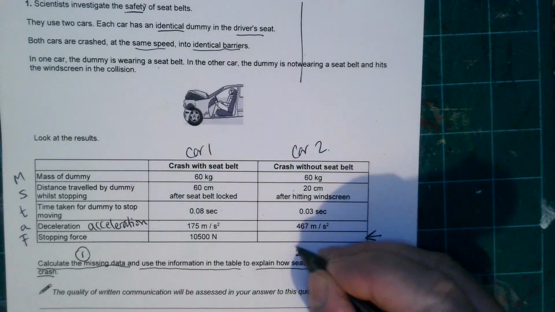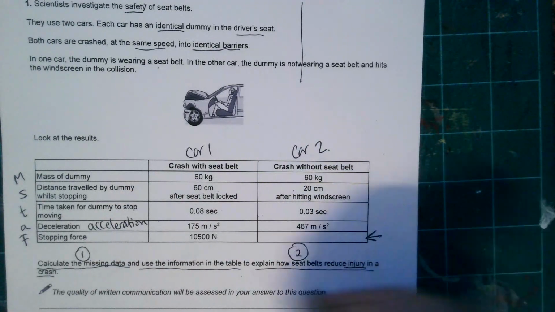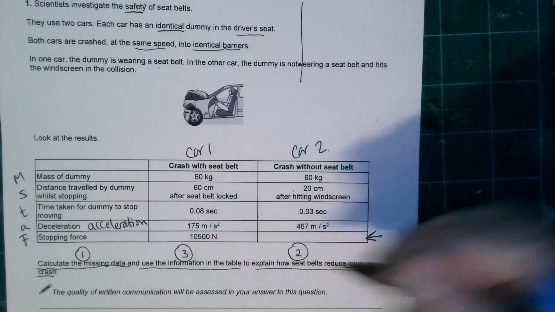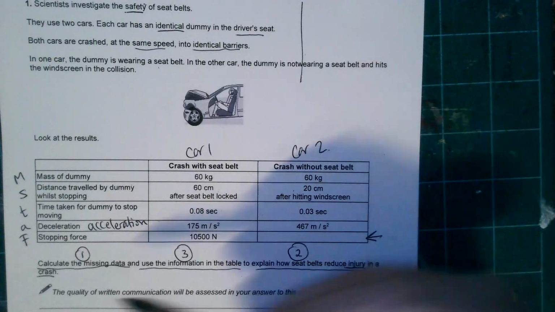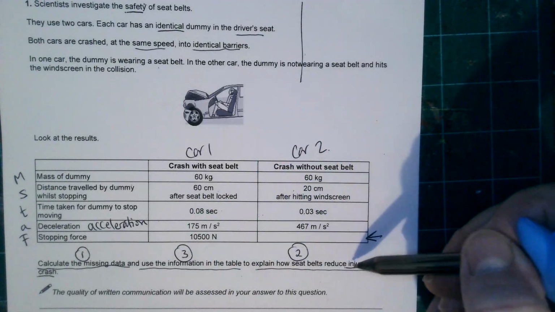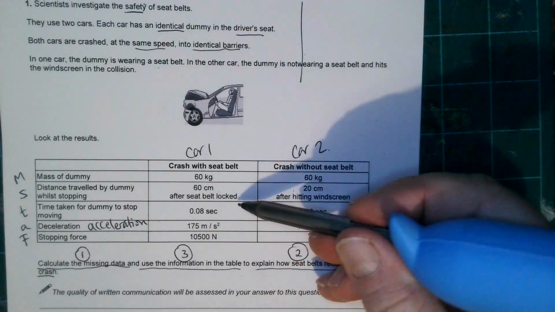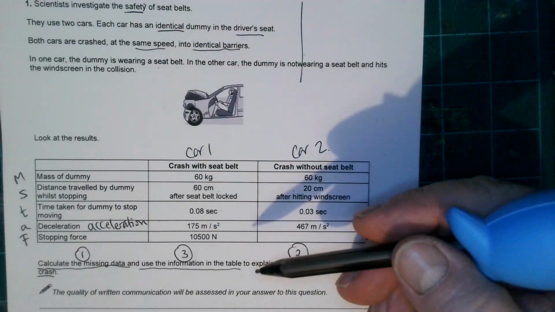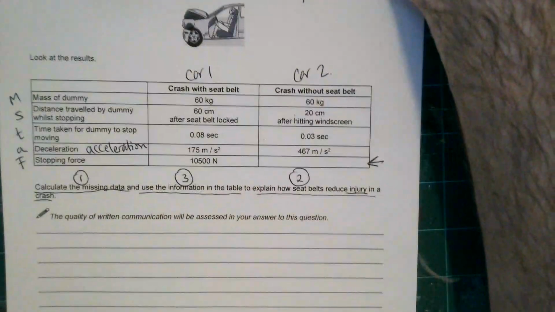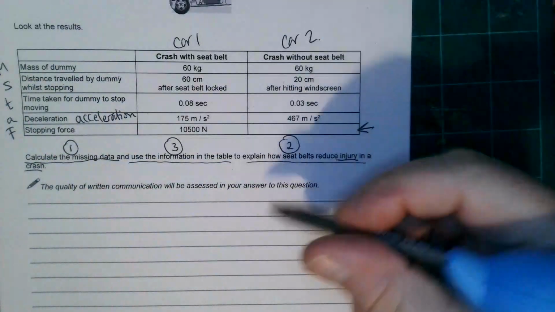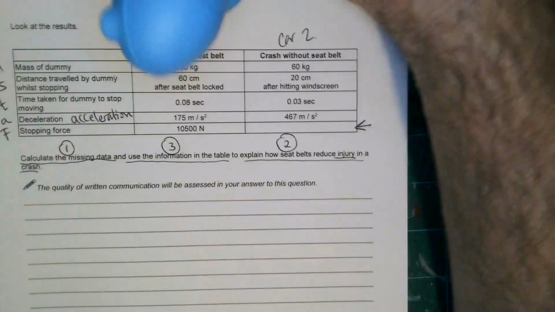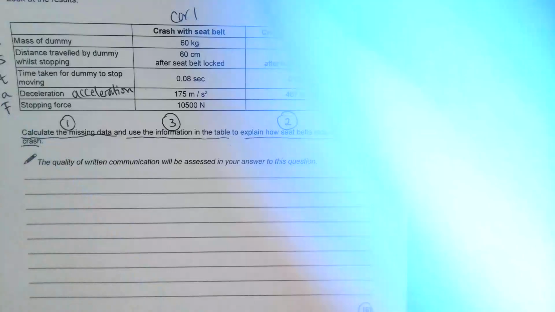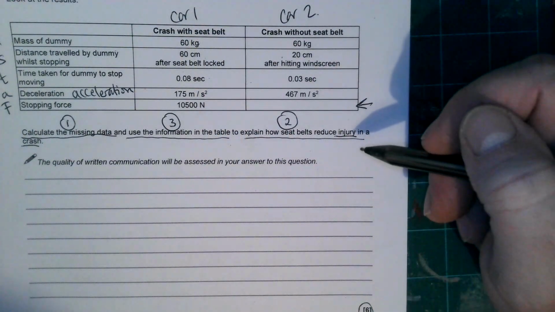I need to explain how the seatbelts reduce injury in a crash, and I need to use information to do that. I can calculate the missing data and explain how seatbelts reduce injury, but if I don't use information in the table, then I'm probably only going to get 4 out of 6, aren't I? So I've kind of broken it into 3 little sections. How you structure your answer is up to you, but I do recommend you structure your answer in some way.